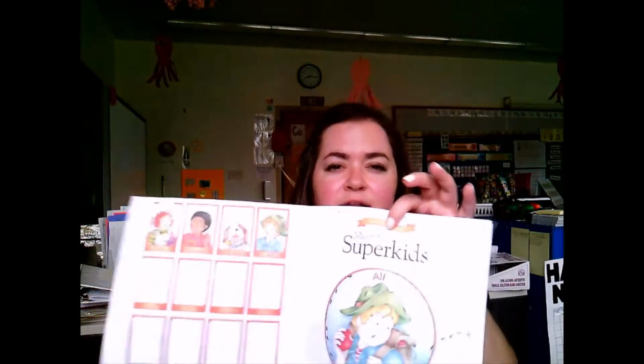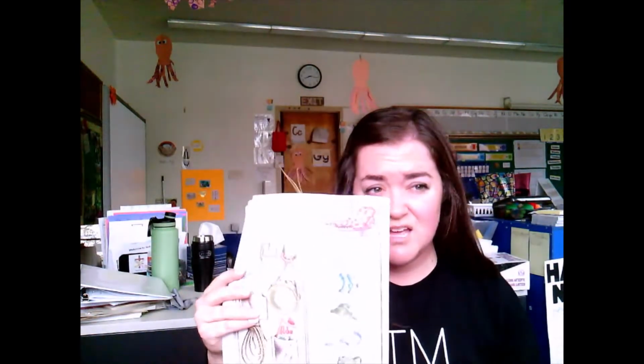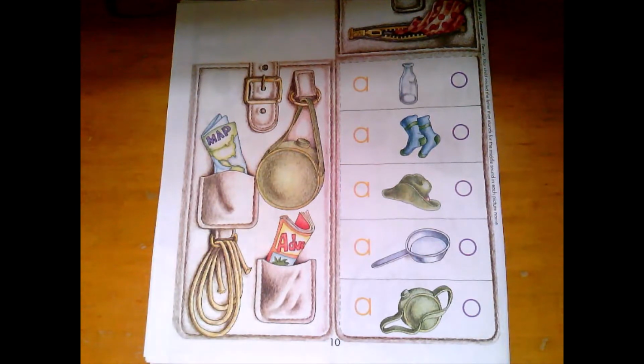So for today's lesson, you're going to need your ALF book. A lot of the pages at the end are a lot easier to do when we're here at school. So I'm gonna kind of change them up a little bit, and we're even gonna skip one of the pages. So when you find your ALF book, you can open to page 10. On page 10, you can see a lot of ALF's supplies that he keeps in his backpack for his adventures.